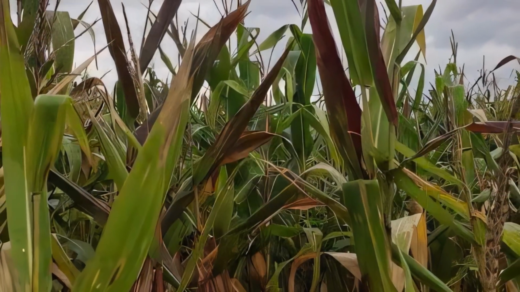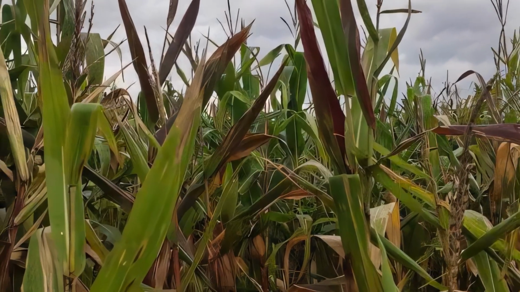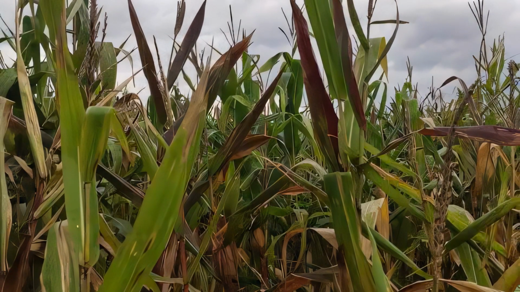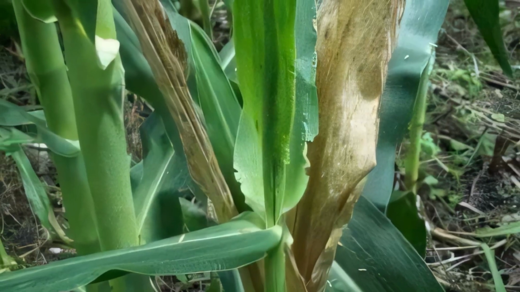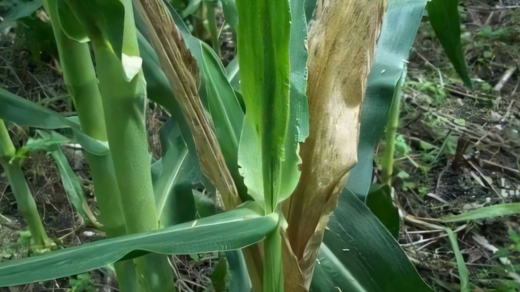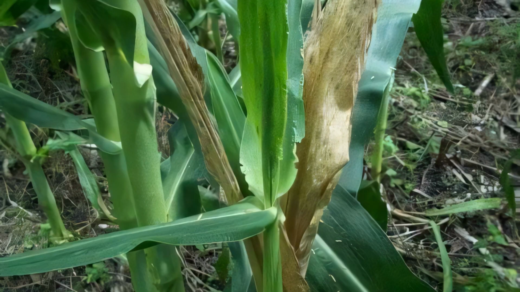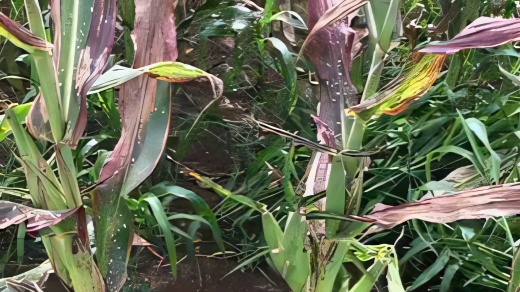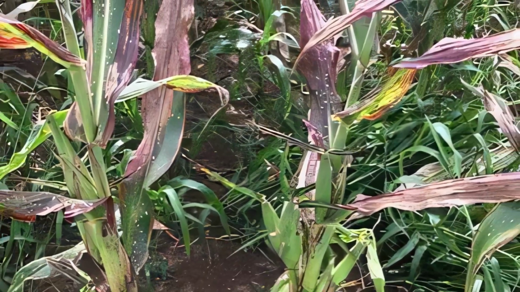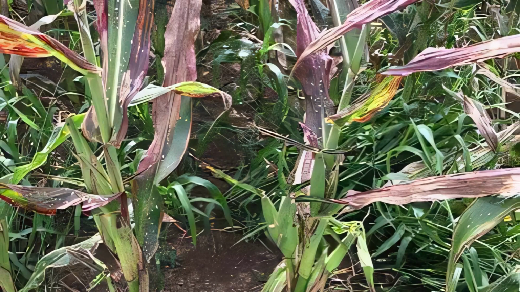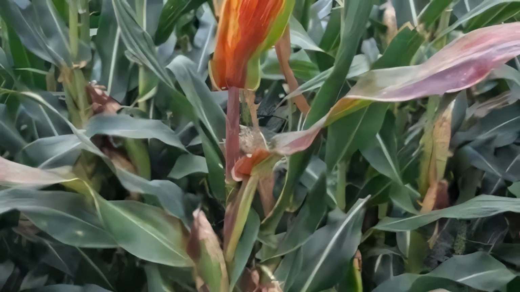The key symptoms to remember are yellow leaf margins, reddish older leaves, shortened internodes, severe stunting, and an unusual number of side shoots that can make the plant look bushy or crowded. Early detection and good vector management can make a major difference in protecting your corn crop.